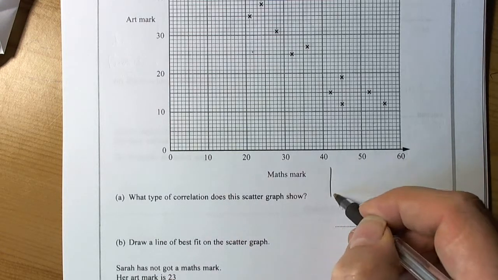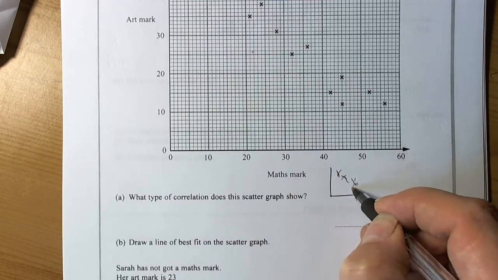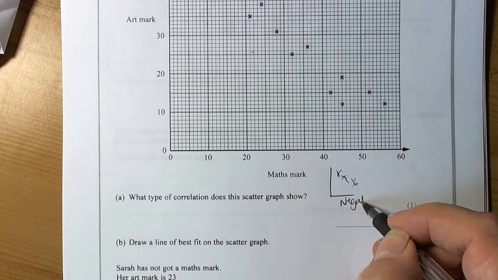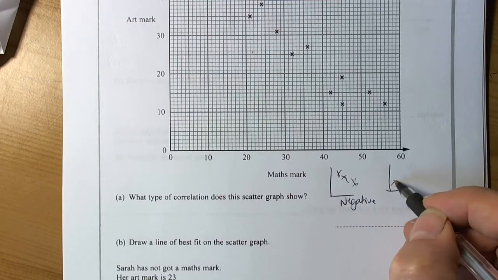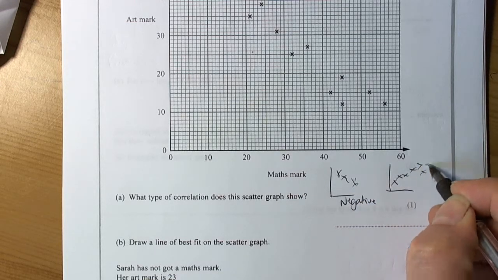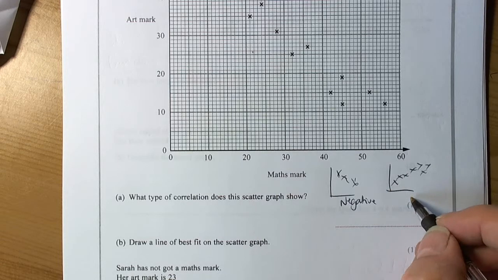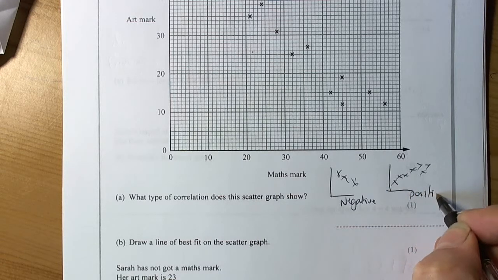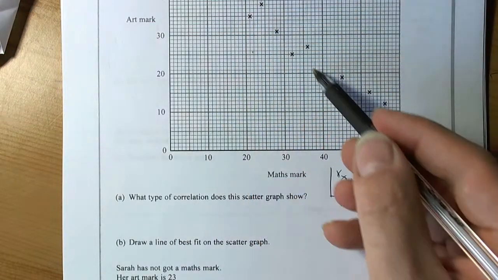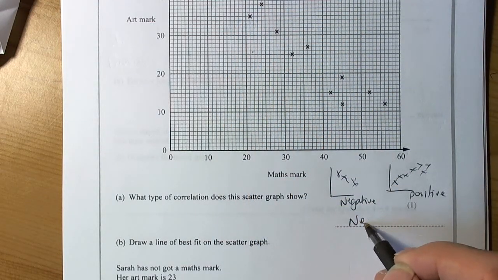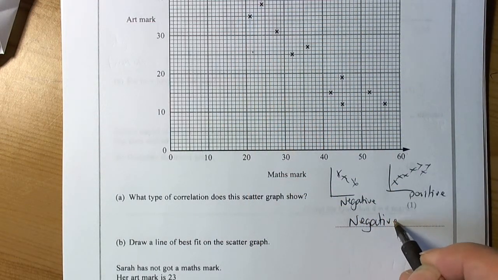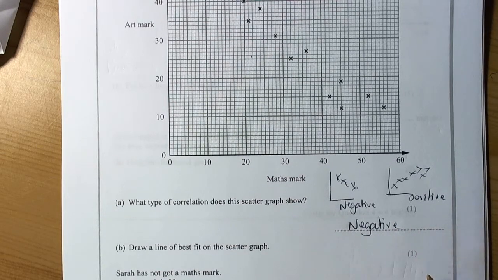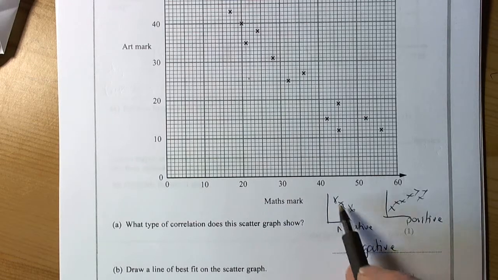Well, if the graph is going in this direction, it's called negative correlation. If the graph was going in that direction, well, the general trend of the crosses is going in that direction, we would say it's positive correlation. This one's going downwards, so the answer here will be negative. If there doesn't look to be a pattern at all, then we normally say it's got zero correlation. So this one is negative correlation.